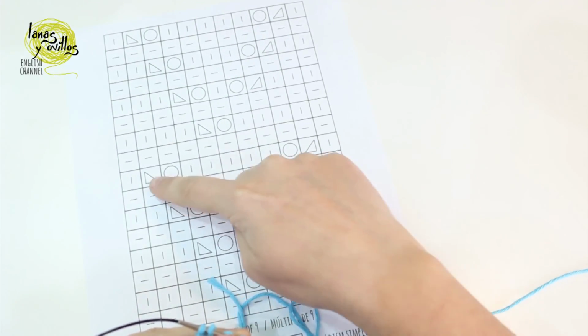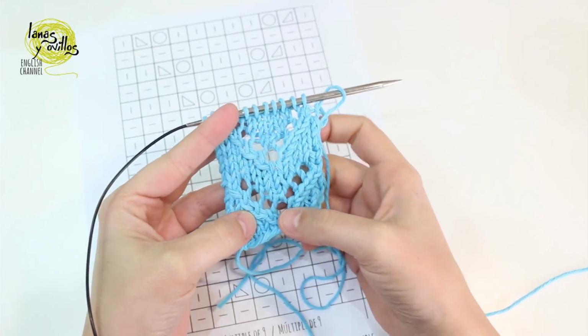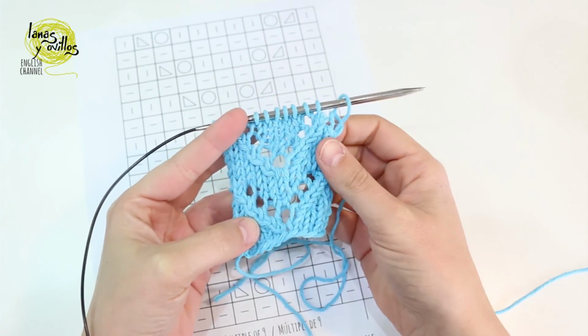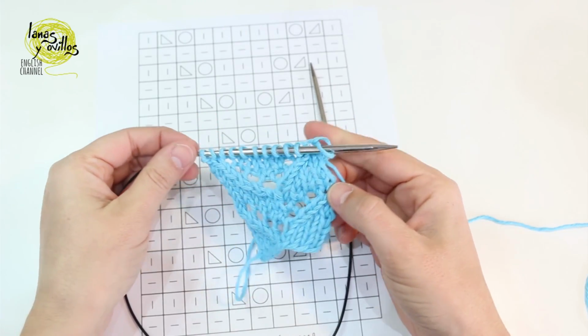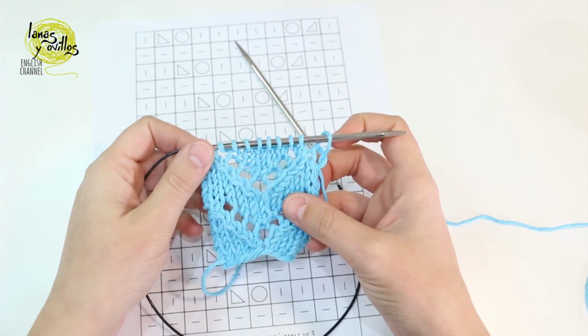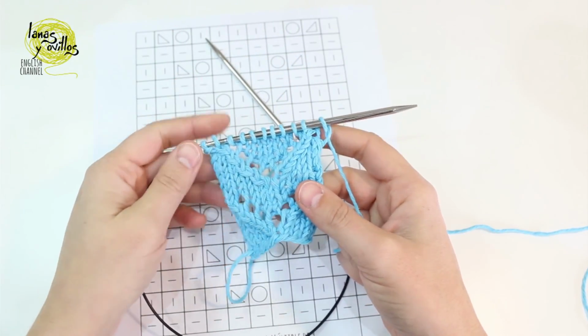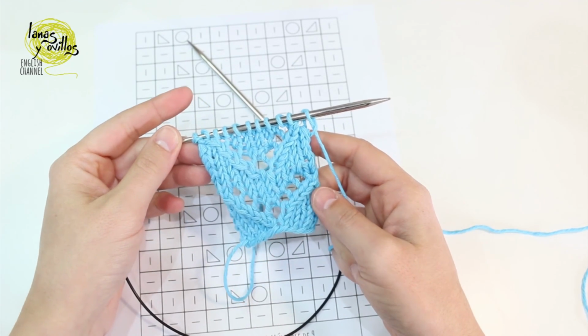Here in the chart you can see like a V, and you can see also the V with the yarn. This pattern is very simple. You can find more difficult patterns. I hope that this video can help you to read the knitting charts.